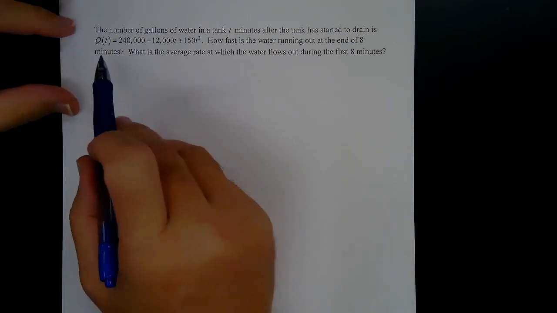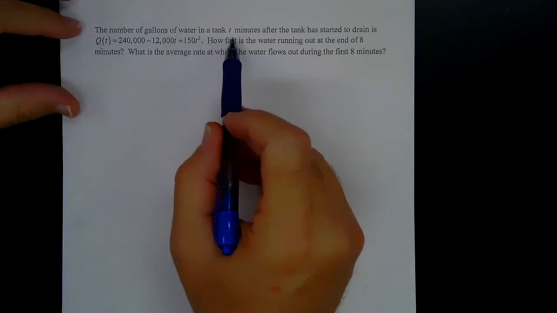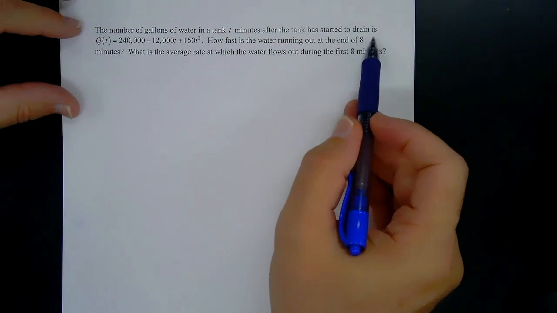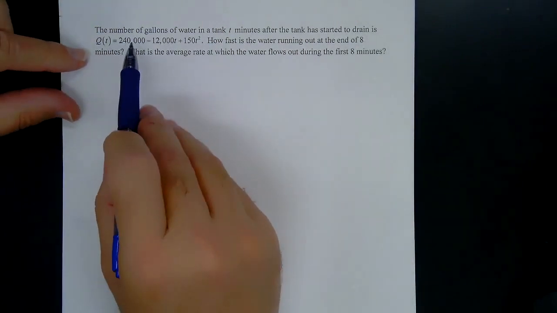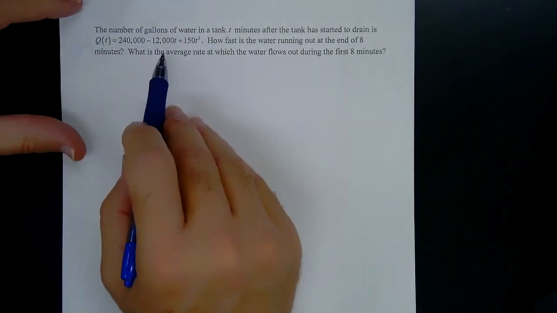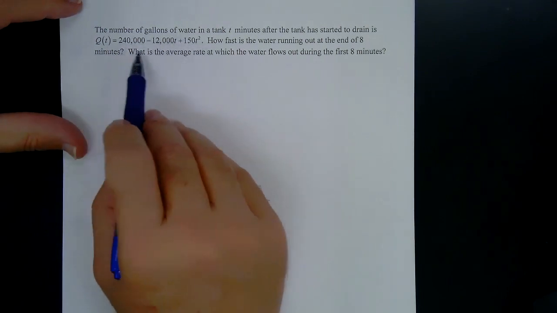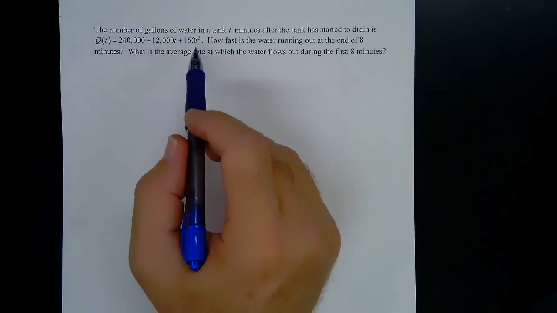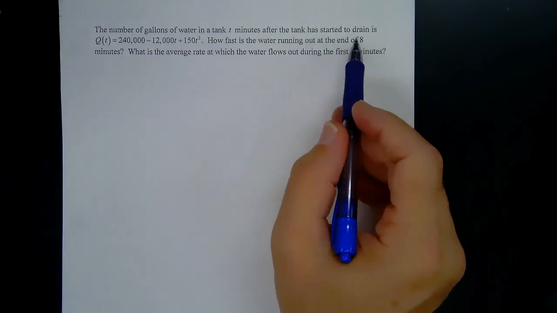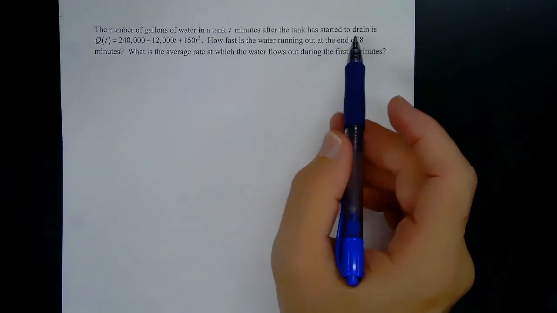So this problem deals with the number of gallons of water in a tank T minutes after the tank has started to drain, and they're giving you a function that tells you the number of gallons. So this is not a rate. It's just how many gallons are in the tank at a given time after the drain has started.